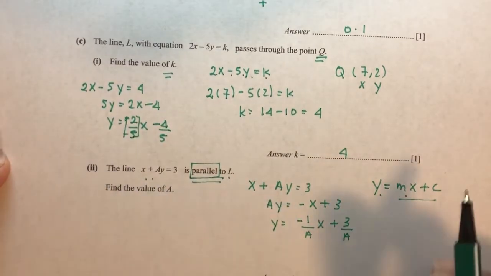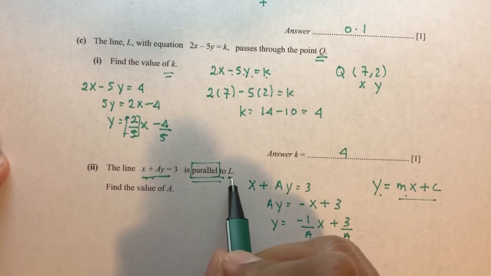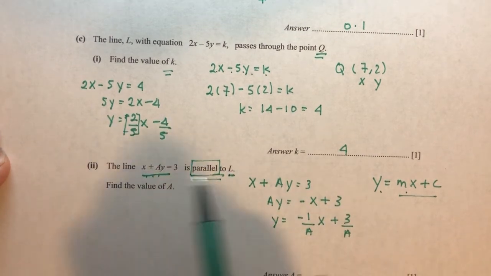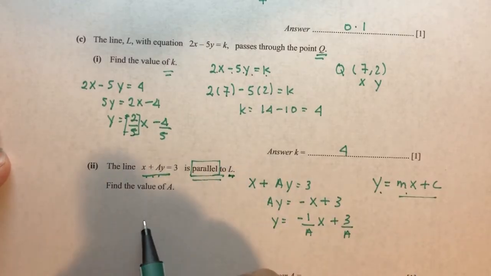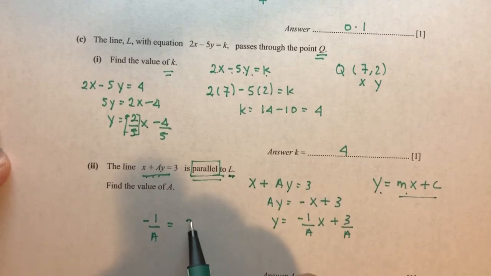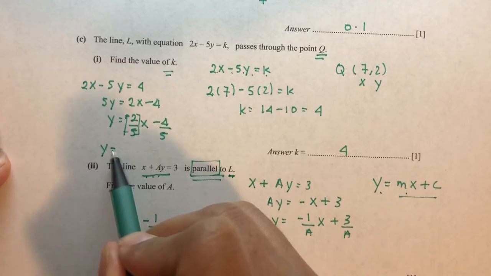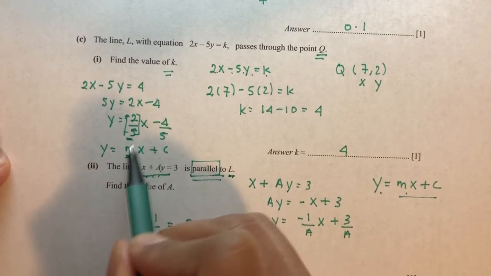So we say that the two lines are parallel, which means the line has the same gradient as L, and thus the value minus 1 over a is the same as 2 over 5. As you can see, in mx plus c, m is the gradient.